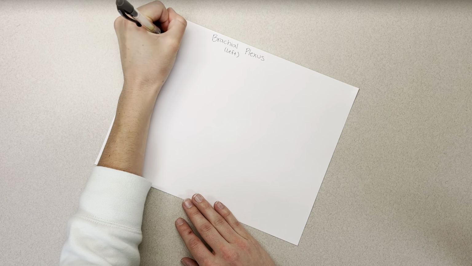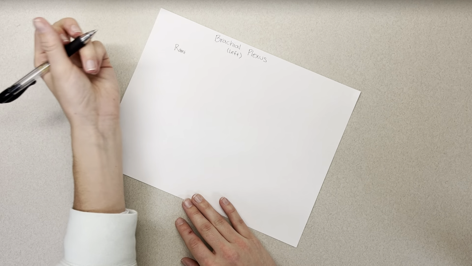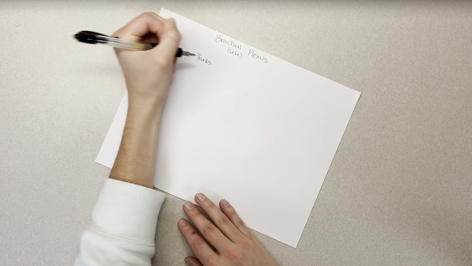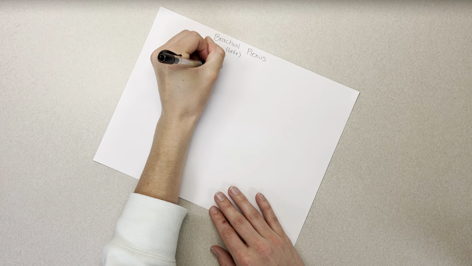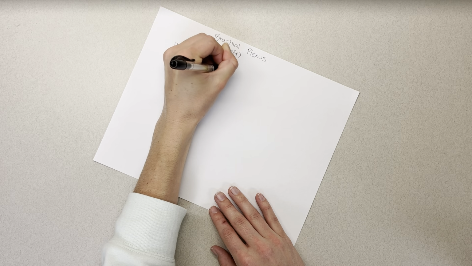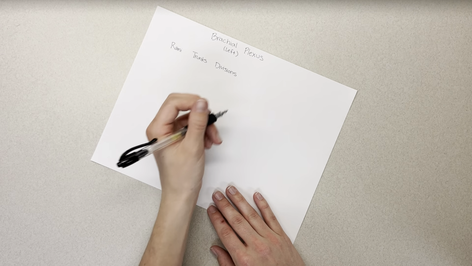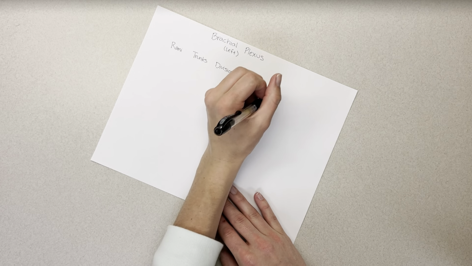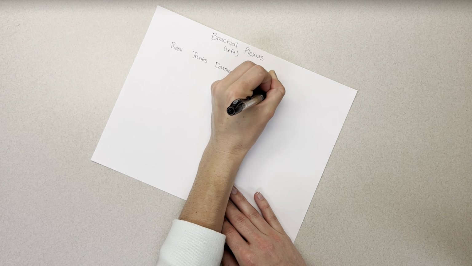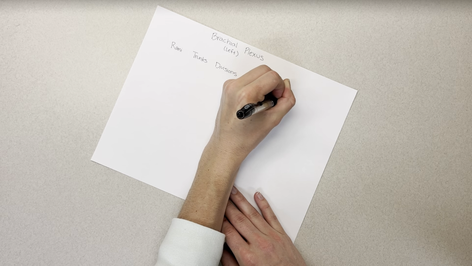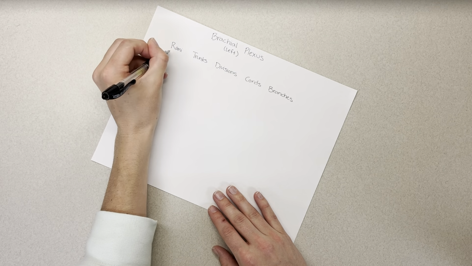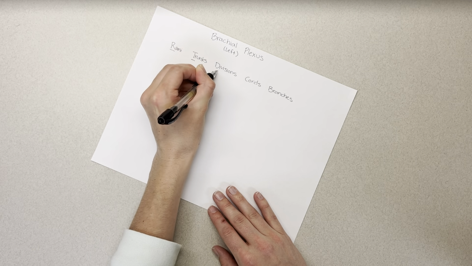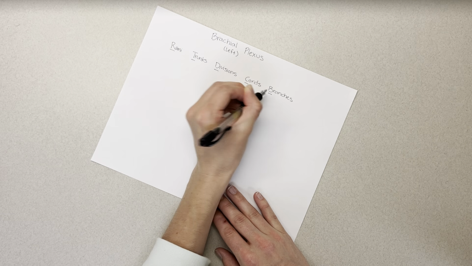Moving proximally to distally, we have ventral rami, trunks, divisions, cords, and branches. The mnemonic to remember this order is remember to drink cold beer. So R, T, D, C, B.